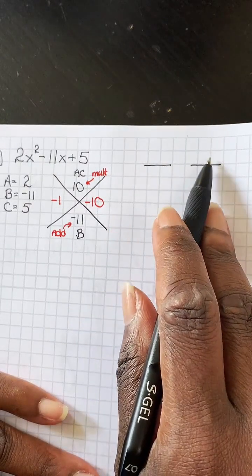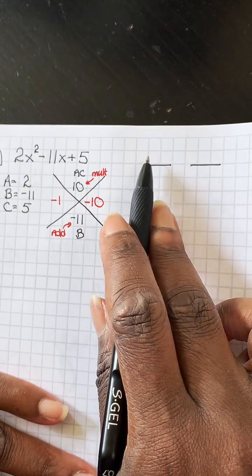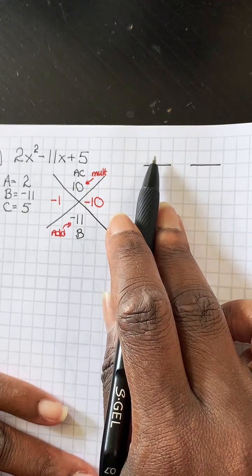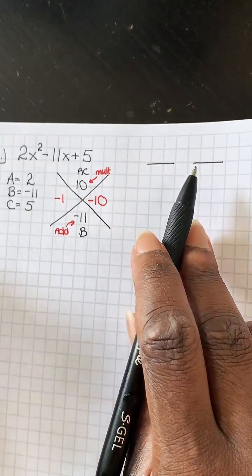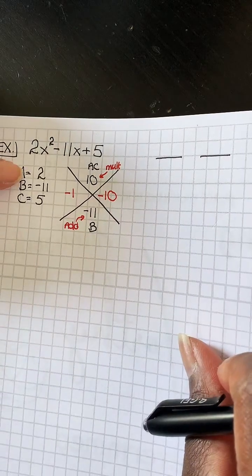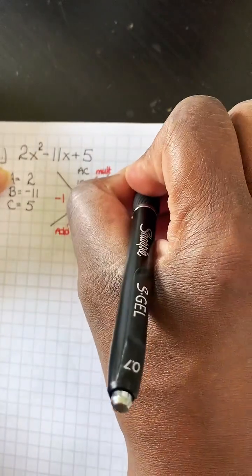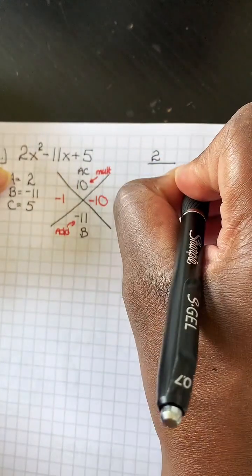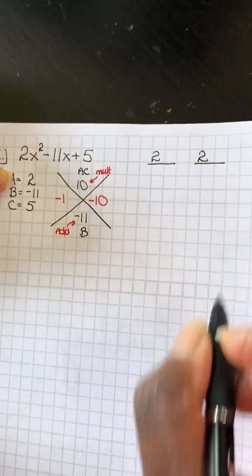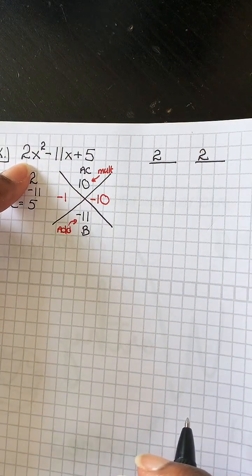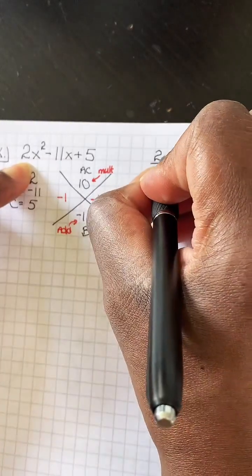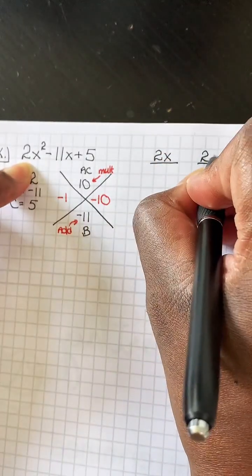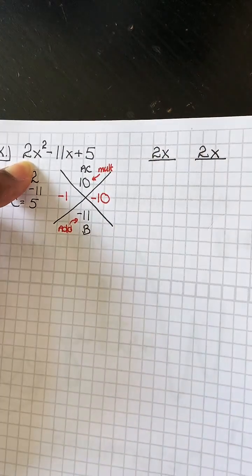What goes in the numerator for both ratios is your A, which in this case is 2. So I write 2 here and 2 here. And my variable, the x: x here and x here.